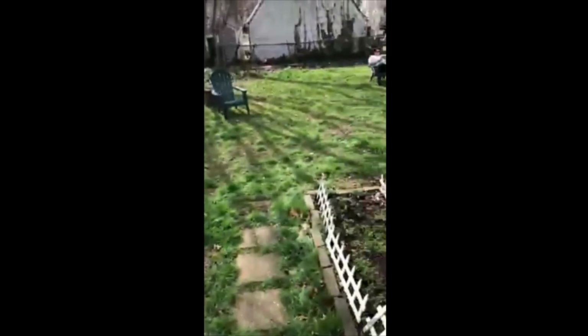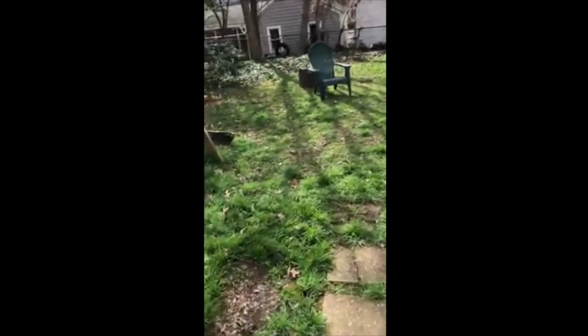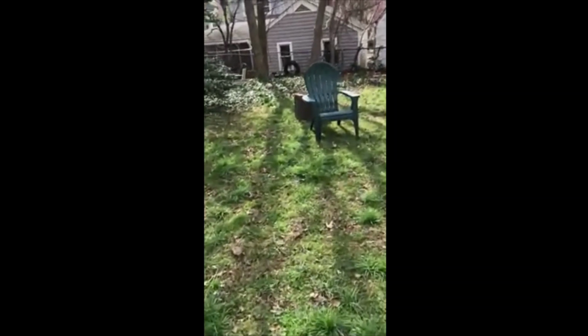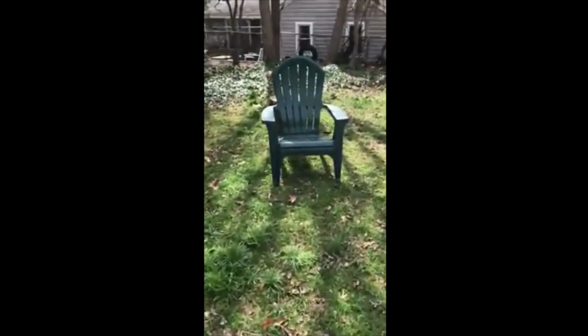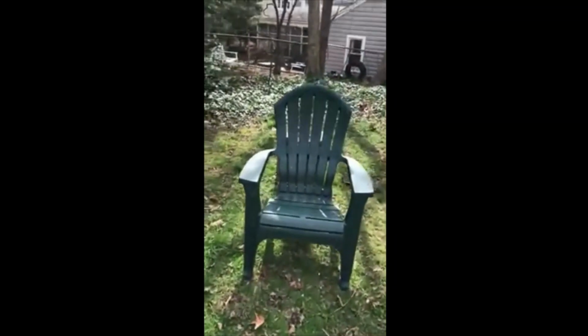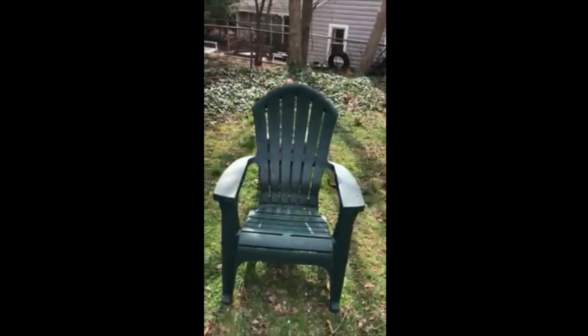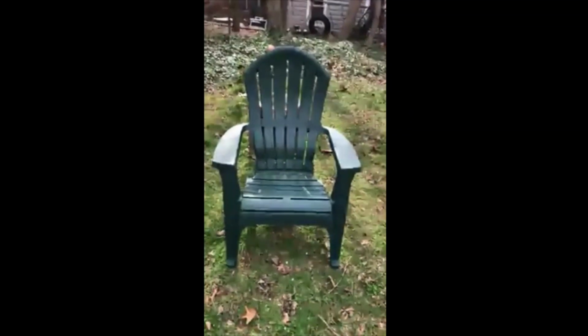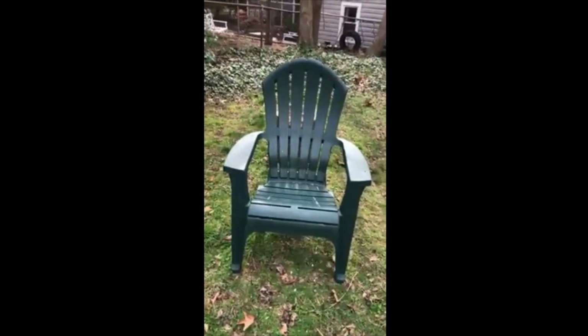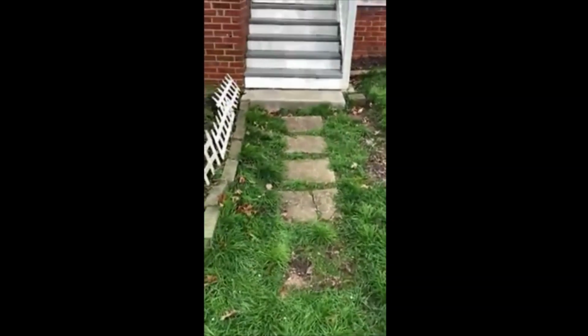Let's go outside. I bet we can find some symmetry out here. What about this chair? If I were to cut it down the middle vertically, it would be the same on both sides. Now it's your turn. Look around your house and see what symmetry you can find.